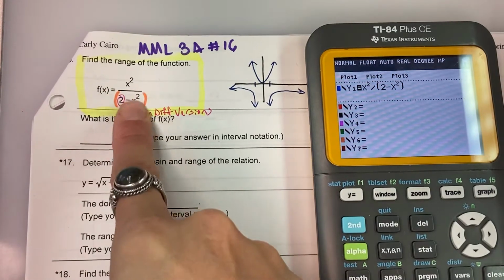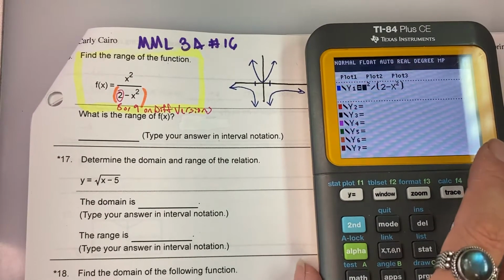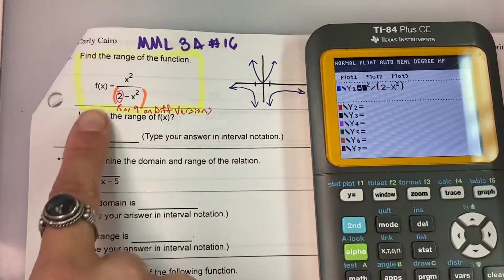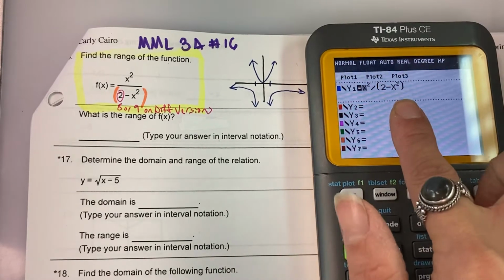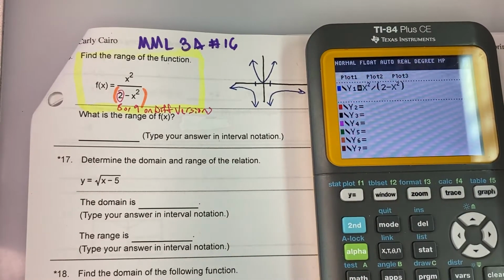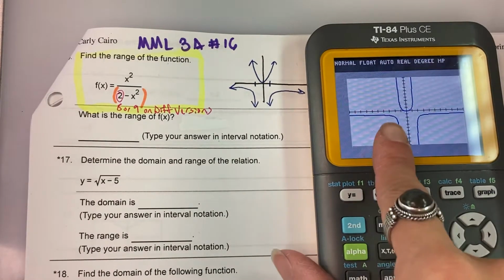since this is not a type of function I would expect you to know what it looks like just from the equation. So when we go to type this in on our calculator, notice that I have put orange parentheses around the denominator. That is because anytime you have a binomial in your numerator or denominator, you have to trap it in parentheses. So our graph looks like this.